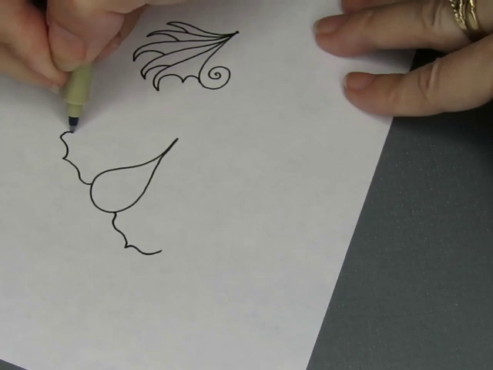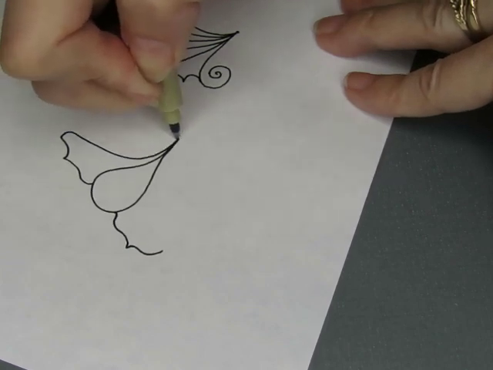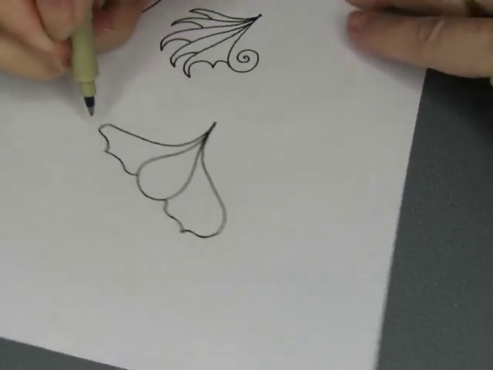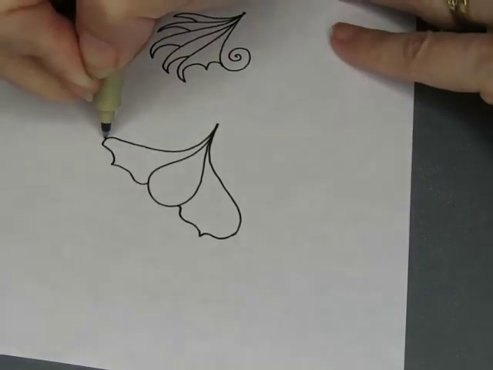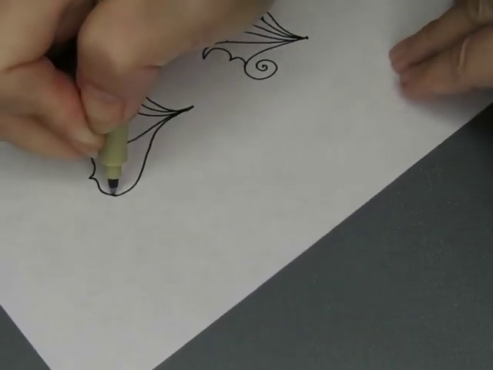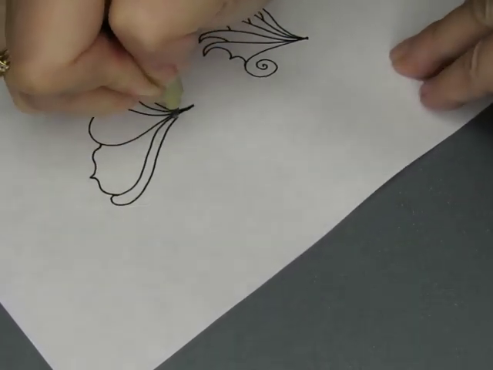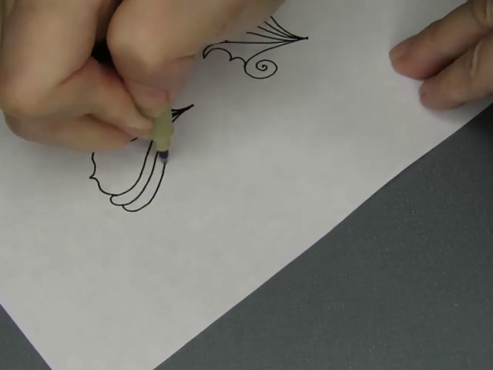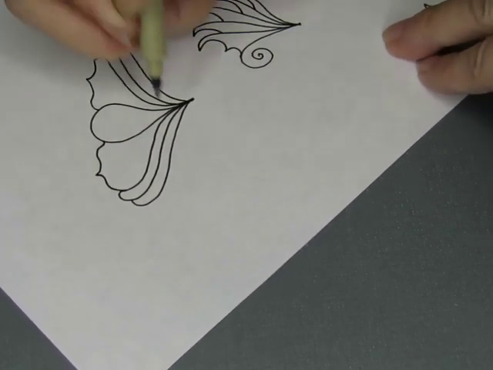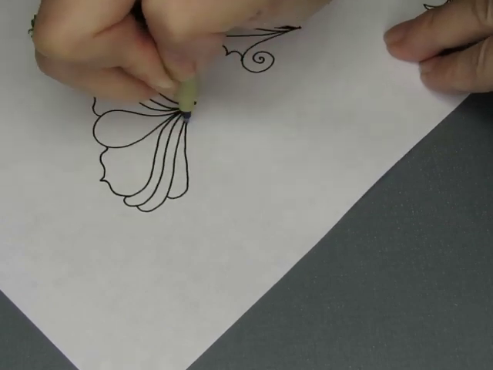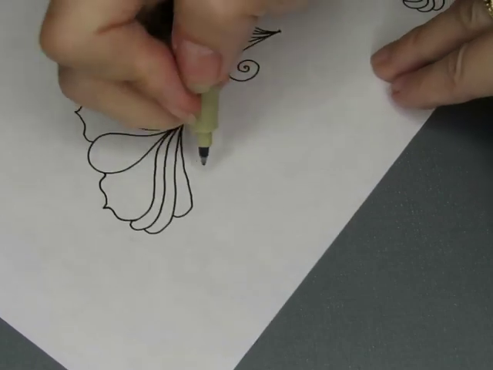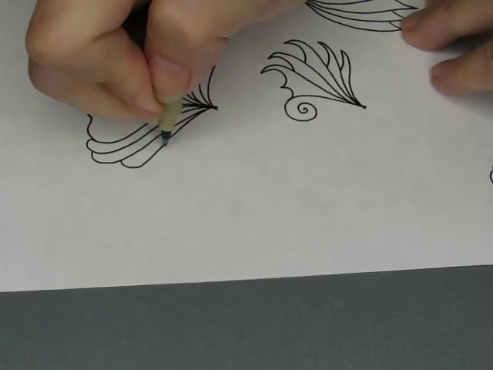And then we're going to feather that. And then maybe make another bracket.